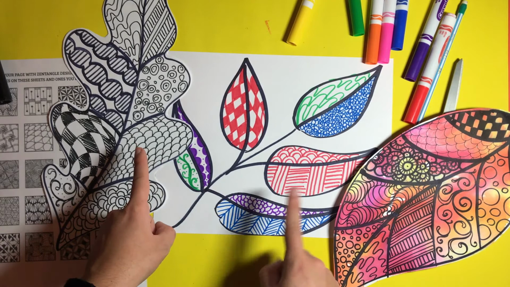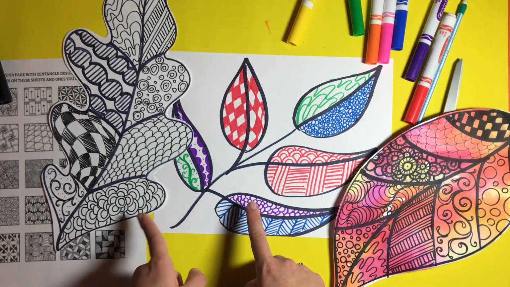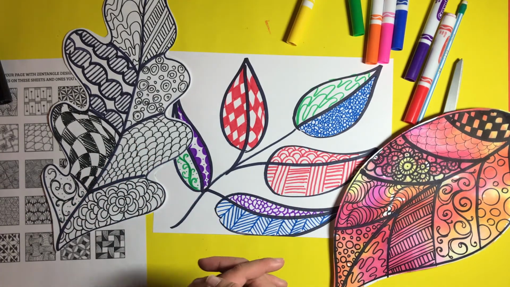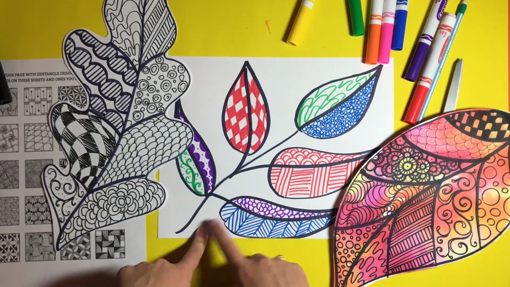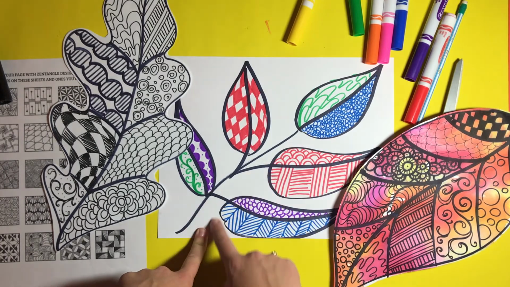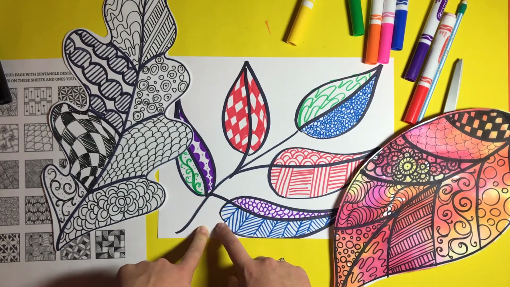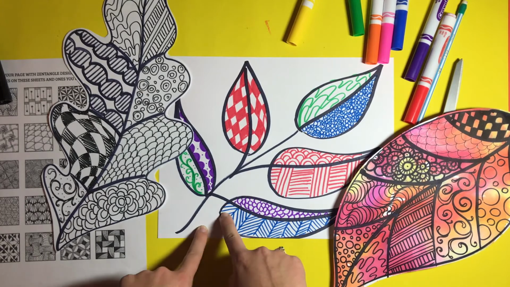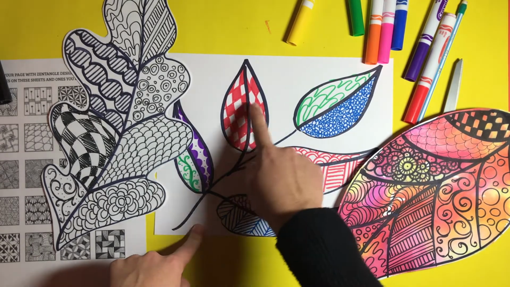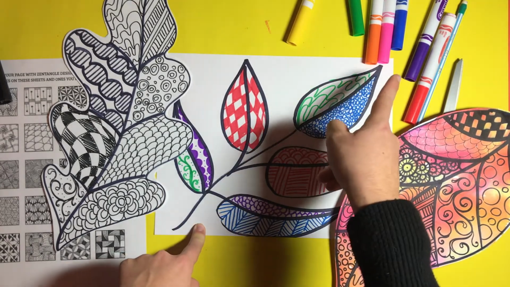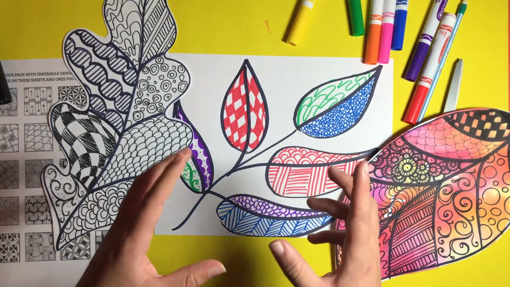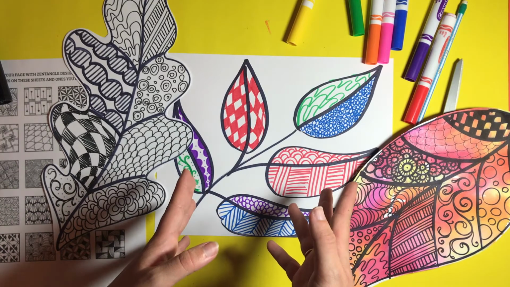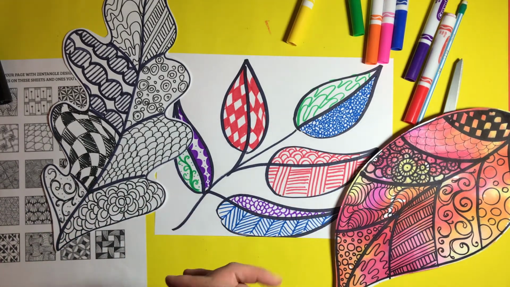You can use any of the ones on these, and the resources I post on Schoology for you to look at. You don't need to cut it out. I'm going to leave this one here, especially since I've got this line. If I cut it out, I might just have 5 different little leaves floating around. But make sure you have those 6 sections of Zentangles. Use different colors, different examples of the Zentangles. Take a picture or video and upload it to the discussion board.